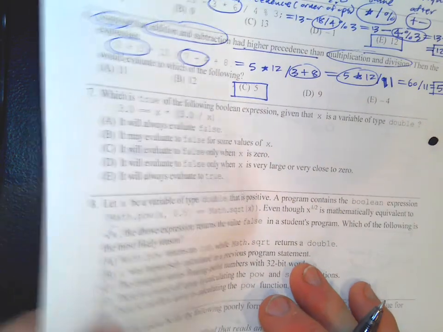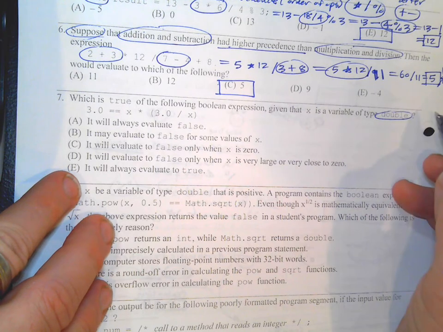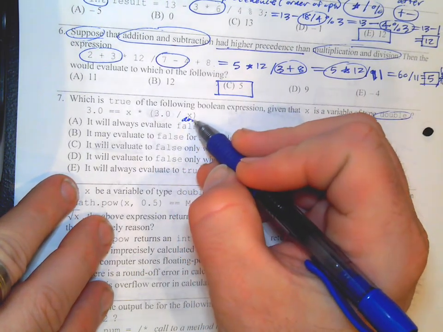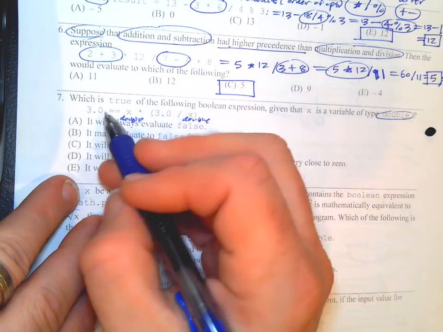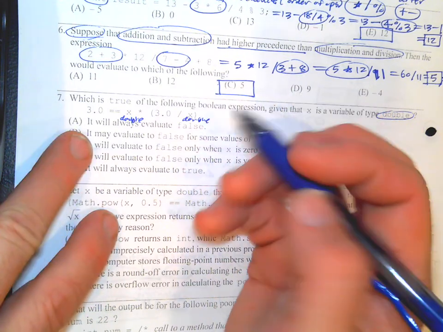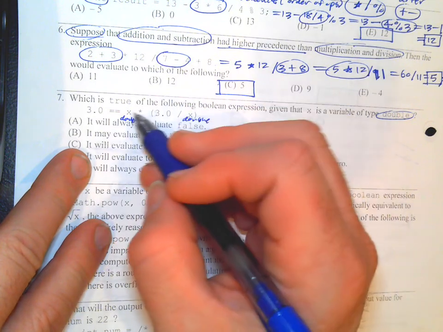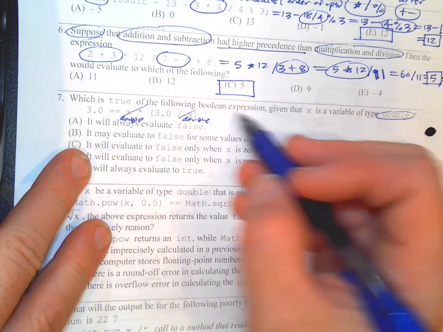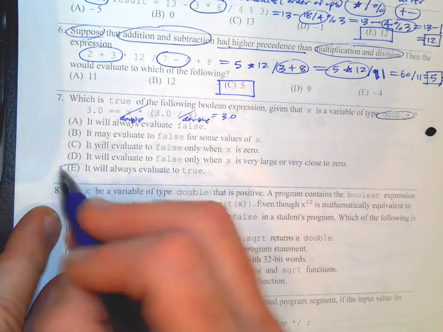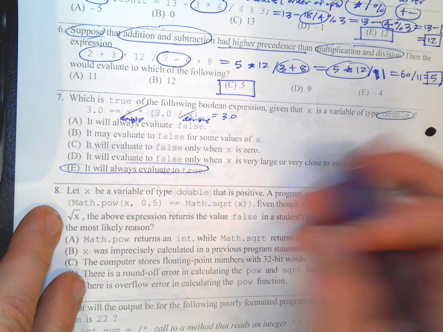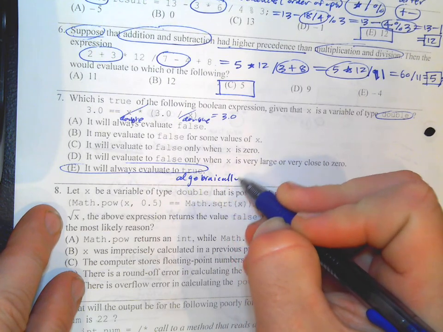Which is true of the following Boolean expression given that x is a variable type double. So X is a double for sure. And this is a Boolean expression because it's saying this is either true or false. It says it'll always be evaluated false. So right now, if you look at this mathematically, you're thinking, oh, well, x times 3.0 divided by x, you just get 3.0, and it's always going to be true. This is what a lot of people would probably just think. Algebraically, yes, but there are some issues in Java that we have to watch out for.